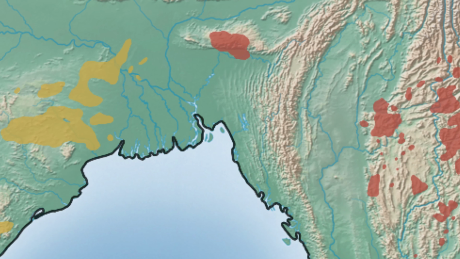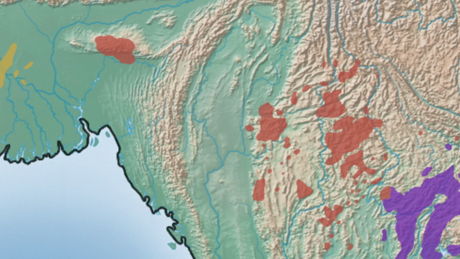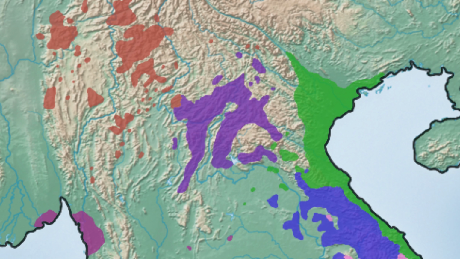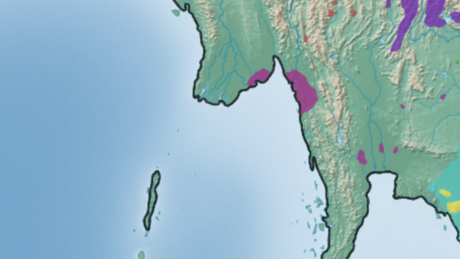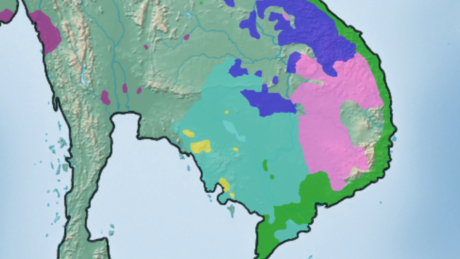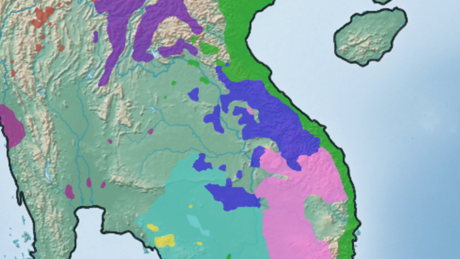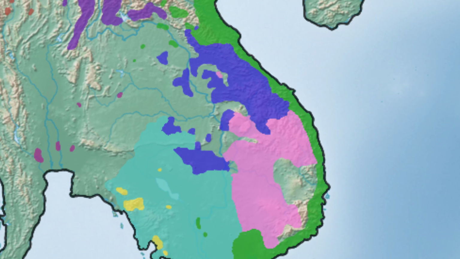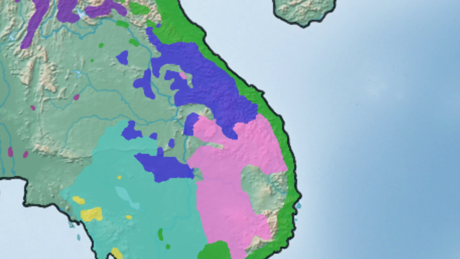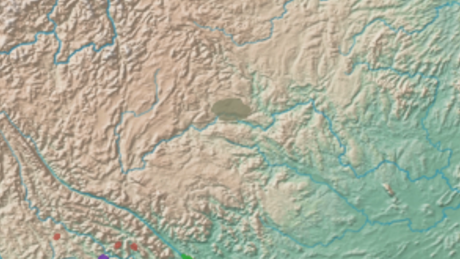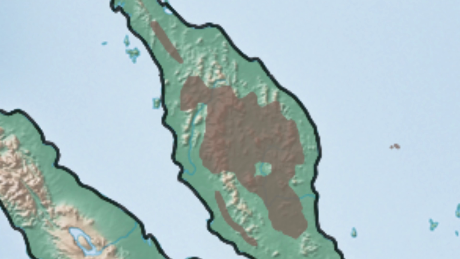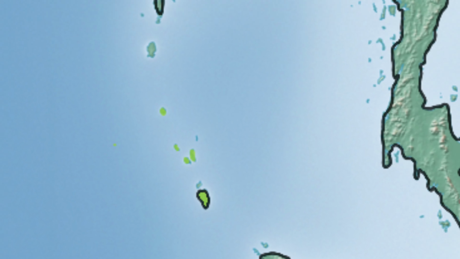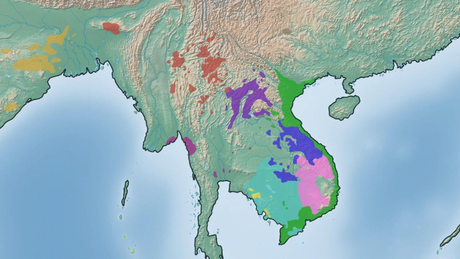The other subfamilies are Khasic in red, Khmuic in purple, Mon in maroon, Pearic in yellow, Katuic in dark blue, Bahnaric in pink, Palaungic in light brown, Aslian in dark brown, and Nicobarese in lime green. Altogether, these other subfamilies only make up 6% of Austroasiatic speakers.